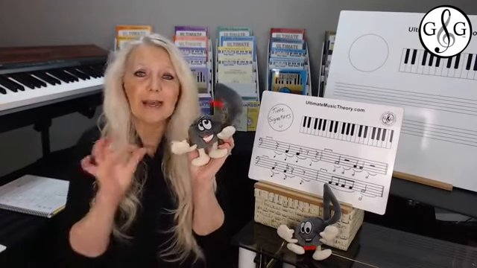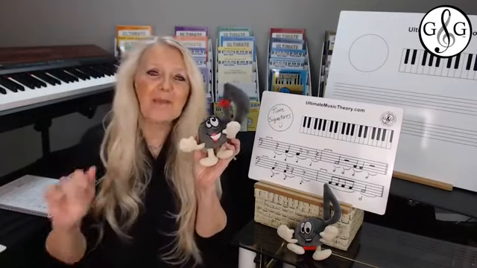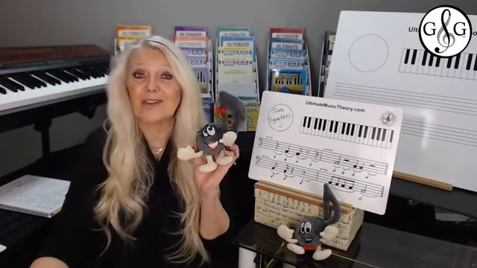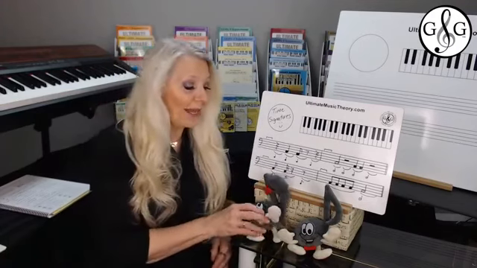And we're going to use counting our fingers in a little math method in learning time signatures as we play Raindrop Rhythms.